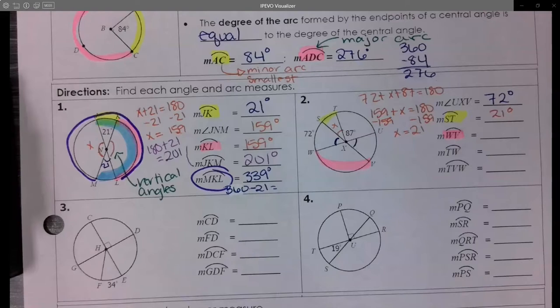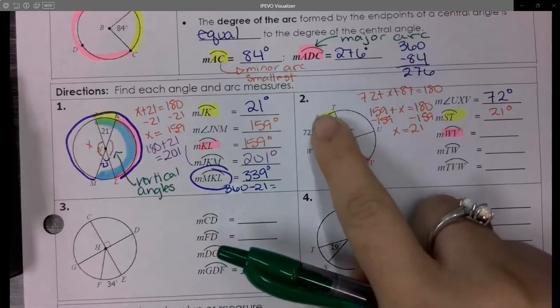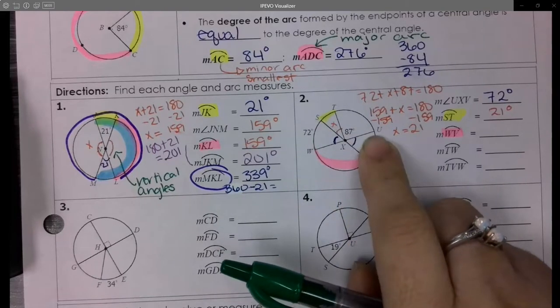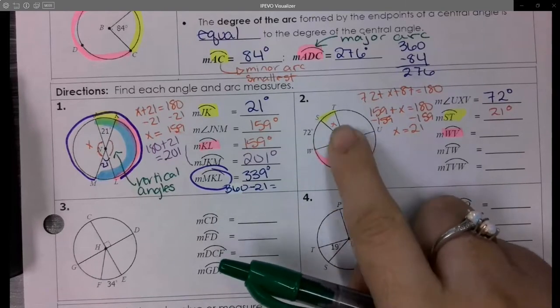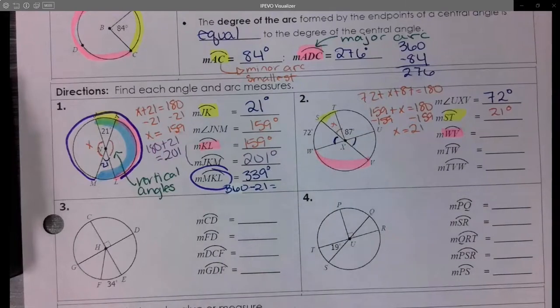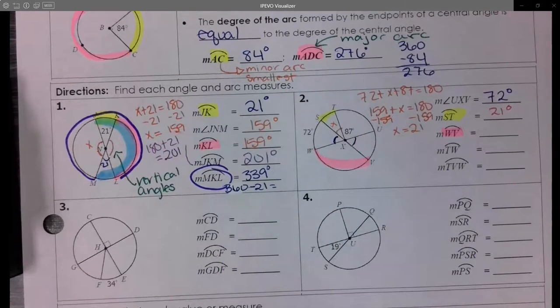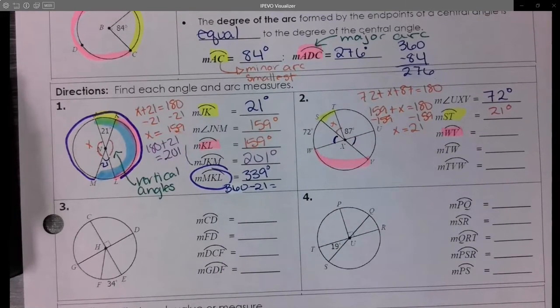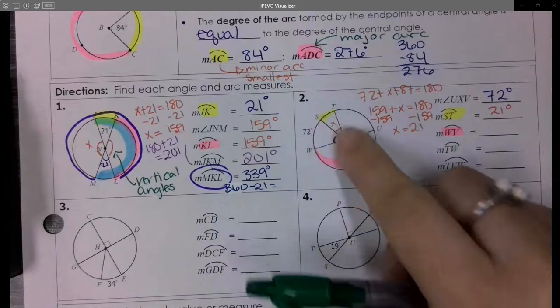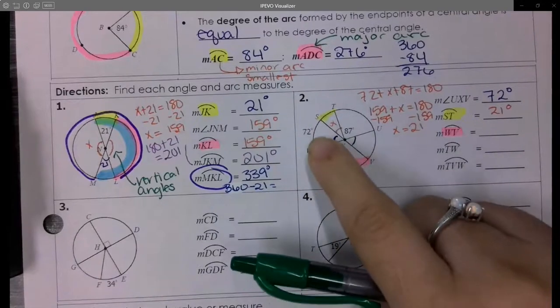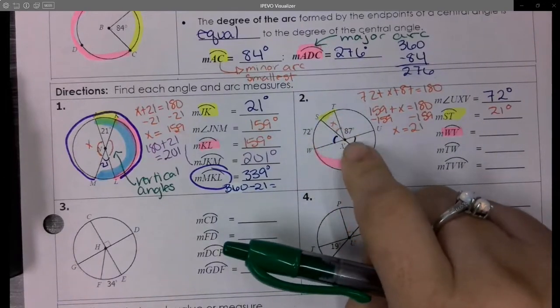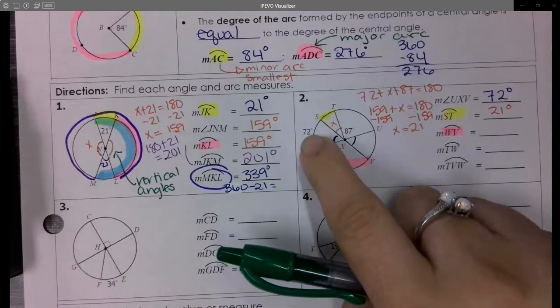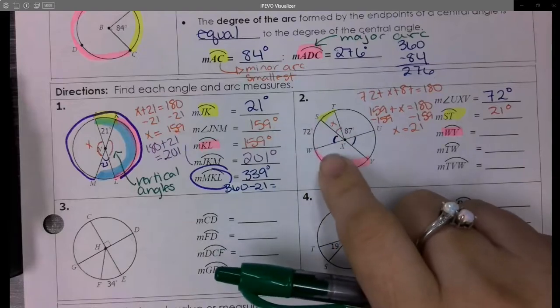Not 87, because it's vertical angles with the whole thing of SXV, or SXU. So that X part was also included there. So I could add the X and the 87 together. Remember, X was really 21. Or another way I can do this is SV is a line, and I know the angle measure of SXW, so I could subtract 72 from 180 to find this value.